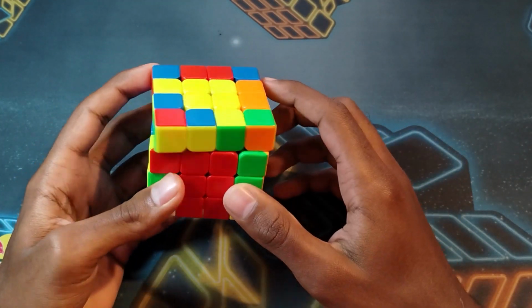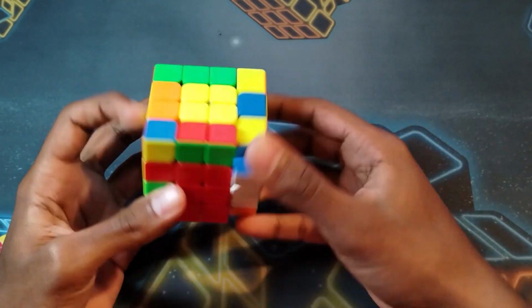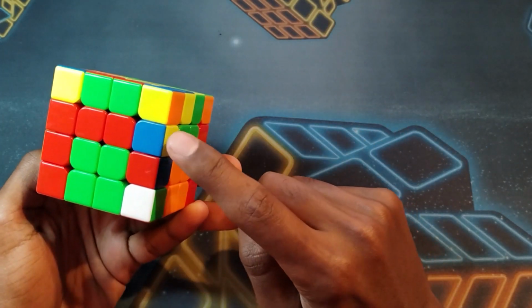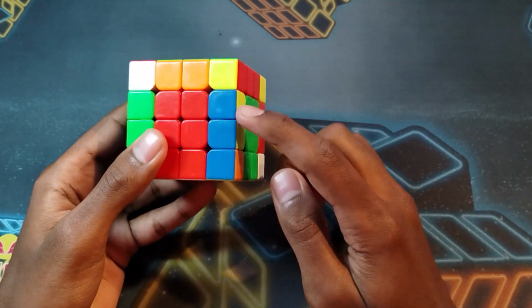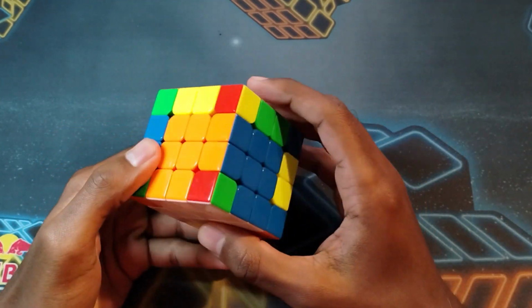Finally, I have 3 edges left, and one is the yellow, red, which I can put here. And now when I slice back, I would like the yellow, blue to be down here, like that. Slice back, and that's it. Now it is a 3x3.